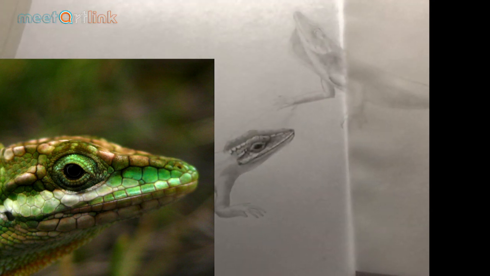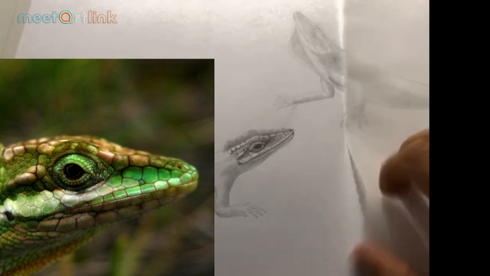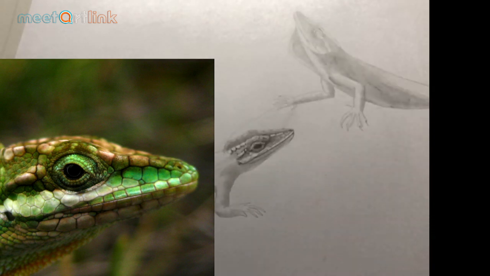So yeah, this is how it's looking after working on it for maybe half an hour. Then we can have this sense of realism with very basic work on it.